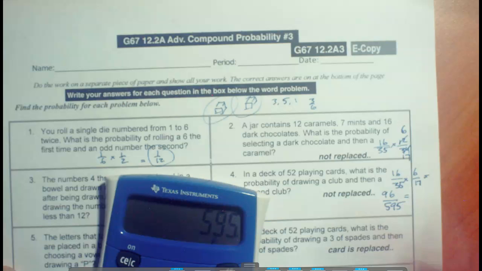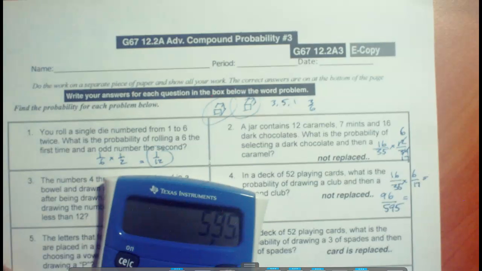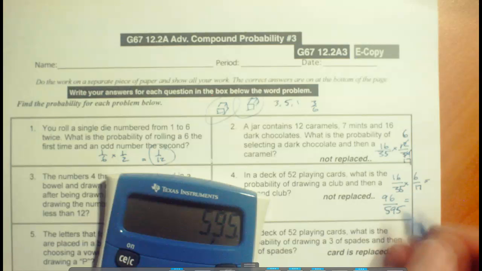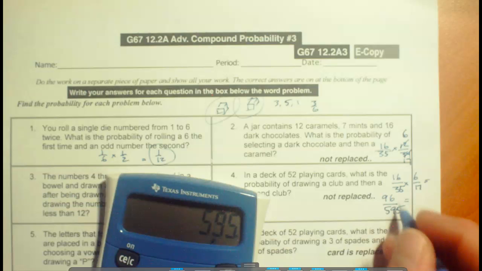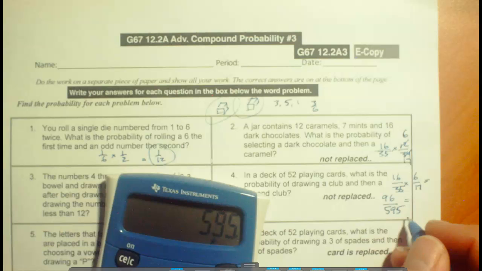And so you could work your way all the way through that if you'd like. Thinking about those factors, 8 goes in, but it's even. 12 goes in, it's even. Not too many odd numbers go into 96 other than 3 and 1. All the factors of 96 are going to be even except for 1 and 3. So this is in simplest form.